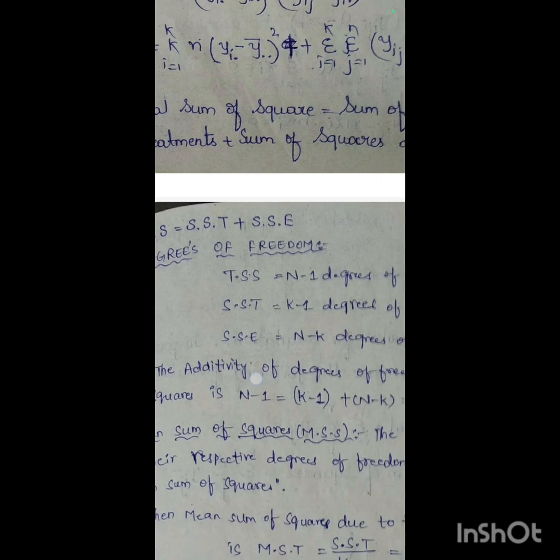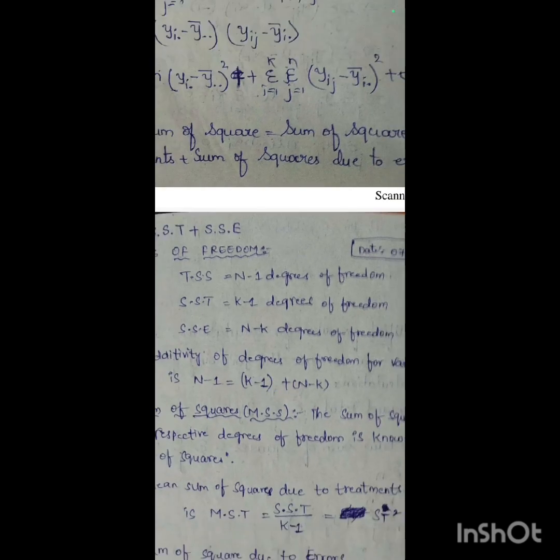So the degrees of freedom are like this. The total number of observations N minus 1 is the degrees of freedom for the total sum of squares. For SST, how many treatments are there? We suppose i runs from 1 to k. So k minus 1 is the degrees of freedom for treatments, and for errors, if you subtract the two, you will get capital N minus k.